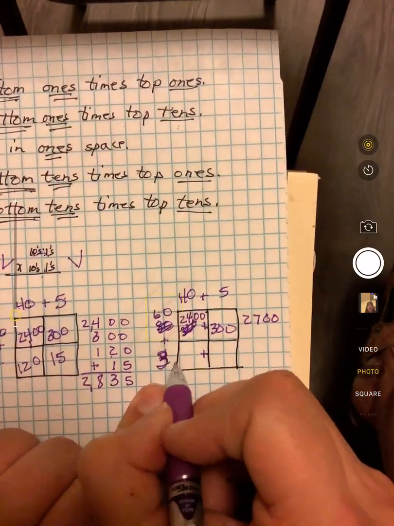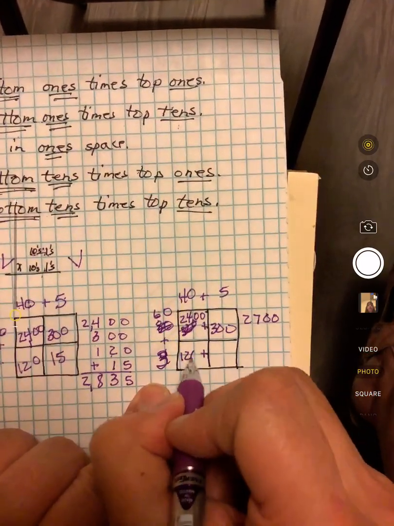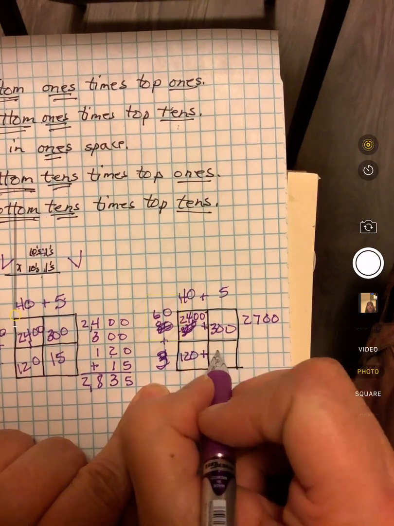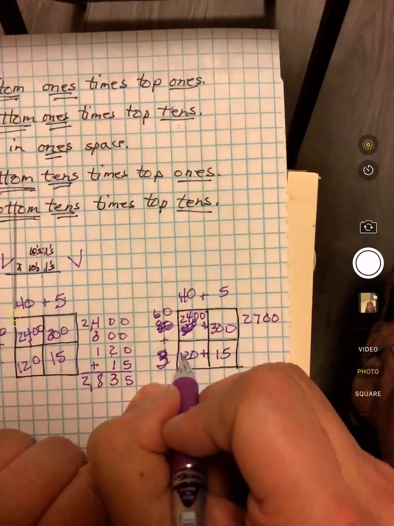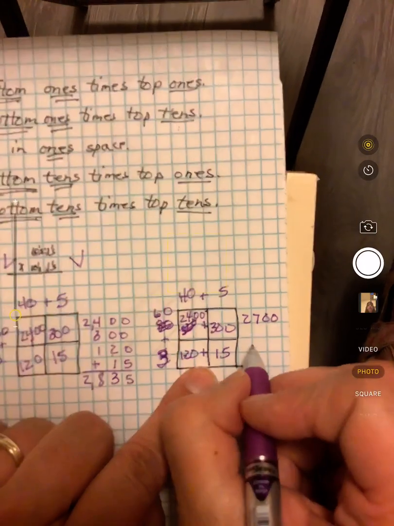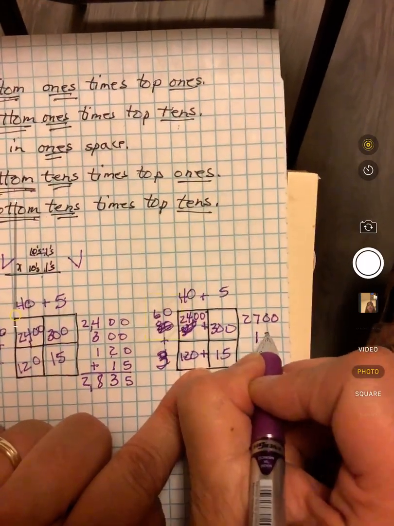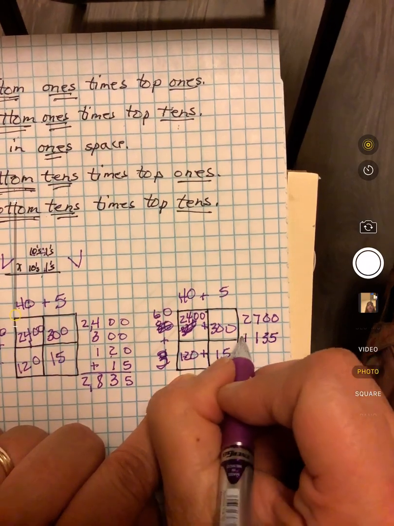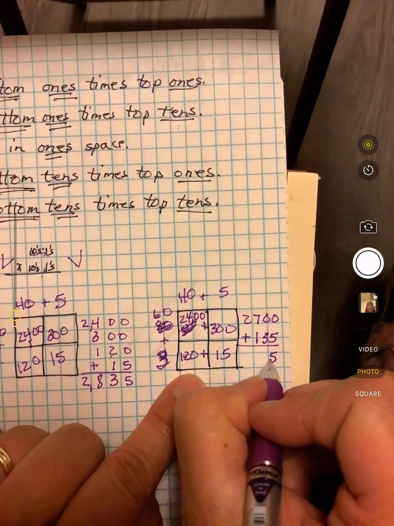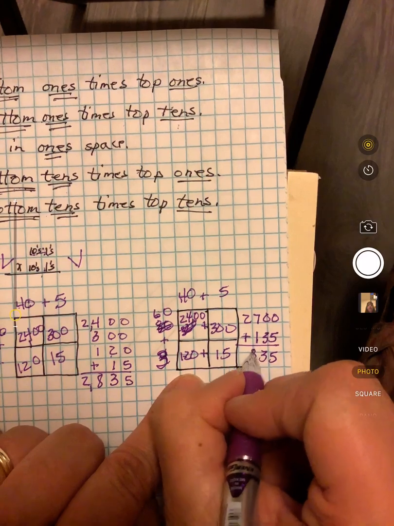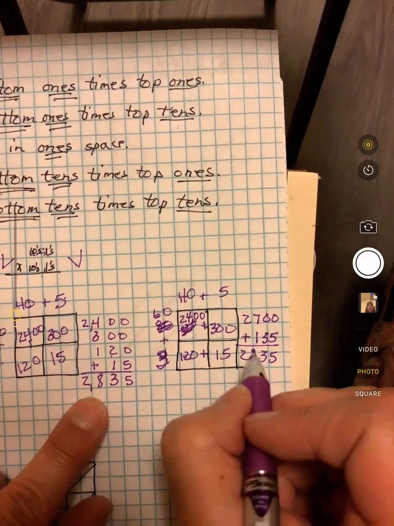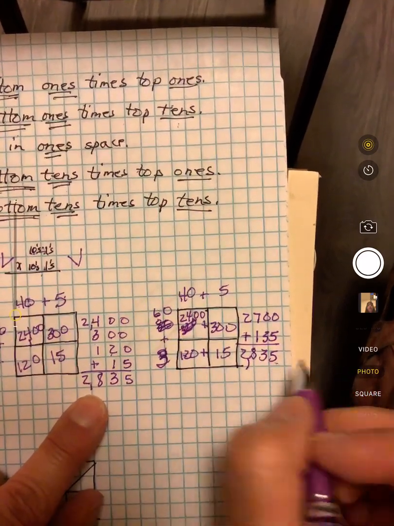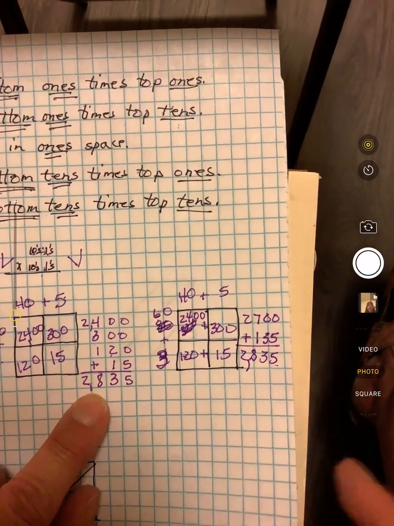Okay, 3 times 4 is 12 with 1 0. 3 times 5, 15. 120 plus 15 would be 135. 5, 3, 8, 2. 2,835. Okay, and then the lattice method.